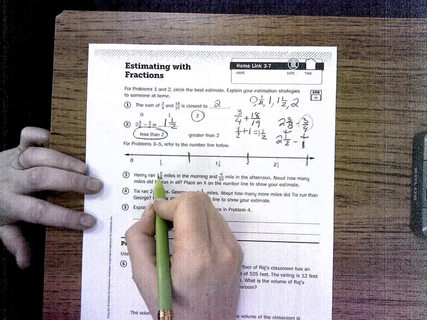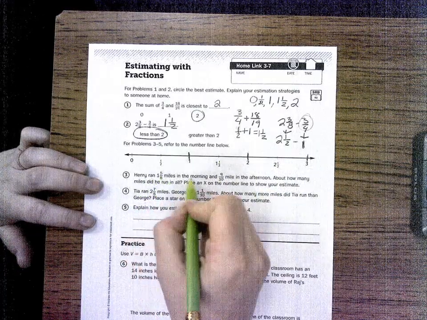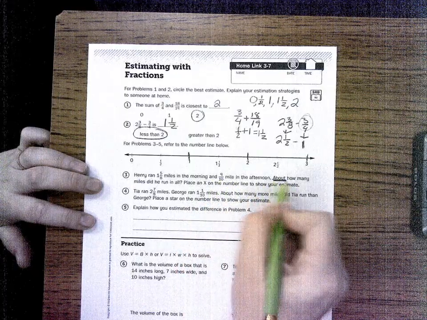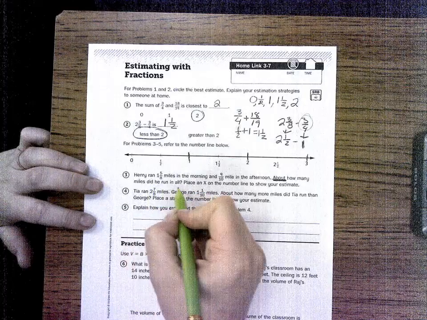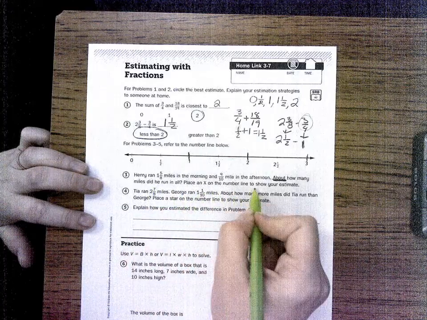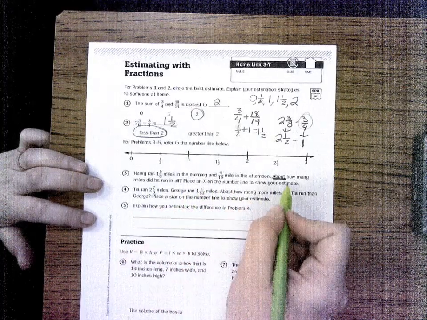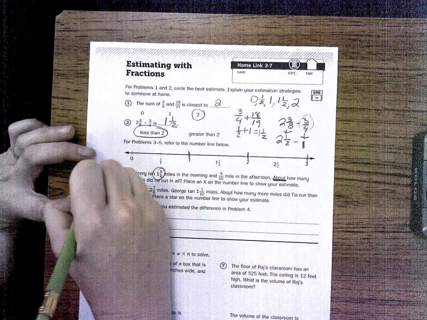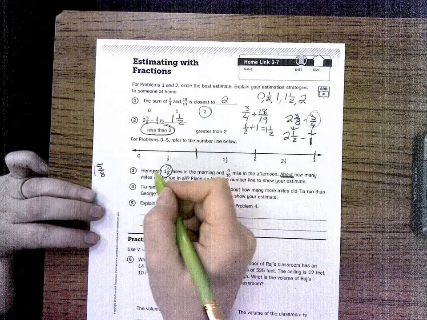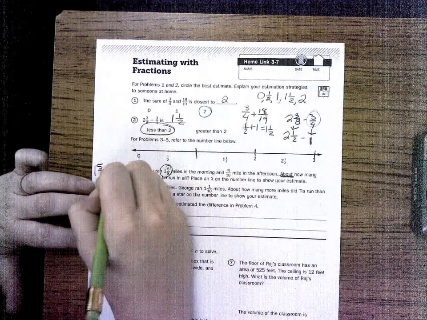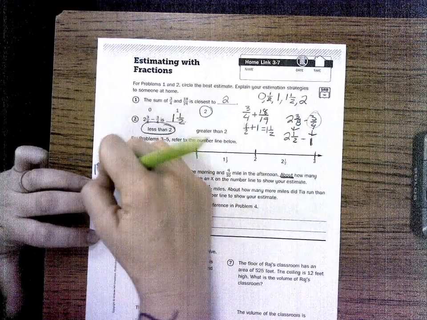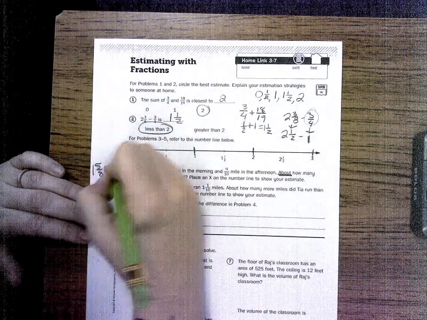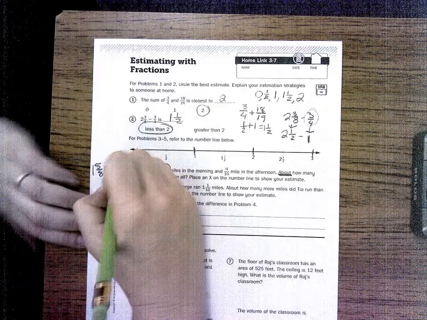Henry ran 1 5/8 miles in the morning and 9/10 miles in the afternoon. About how many miles did he run in all? Place an X on the number line to show your estimate. So 1 and 5/8. 5/8 is very close to half. So 1 and 5/8, and I'm going to do these squiggly equals, because it means about. 1 and 5/8 is about 1.5.